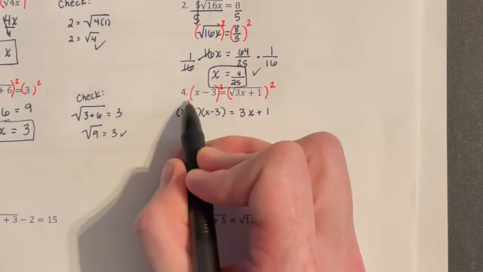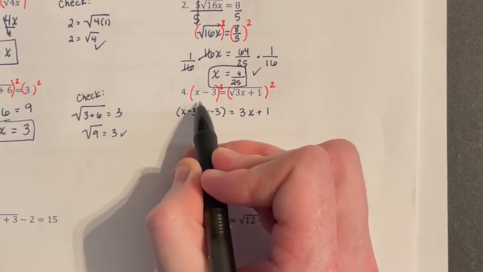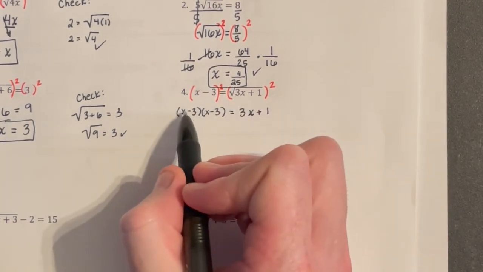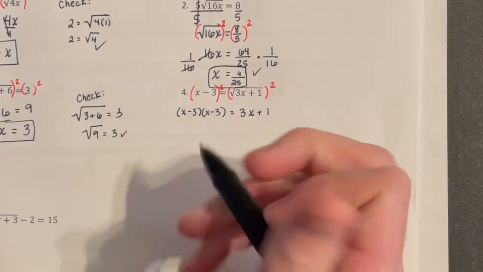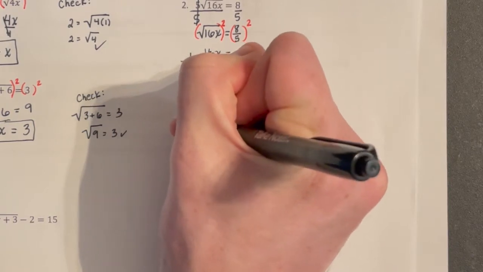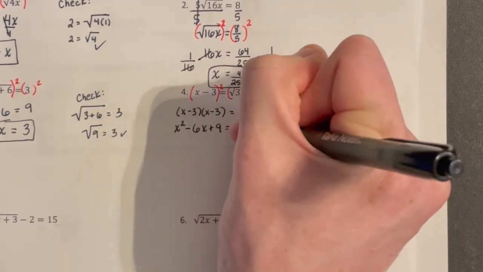If you already know how to square this, then you're fine. But if you have trouble with that or you tend to make mistakes, just go ahead and write it out twice and then do your distributing. We should end up with x squared minus 6x plus 9 equals 3x plus 1.